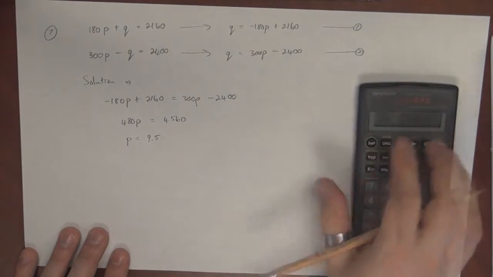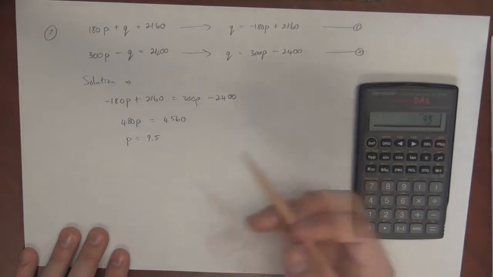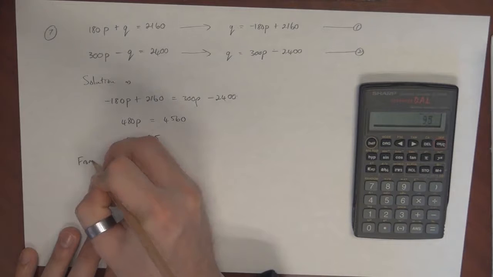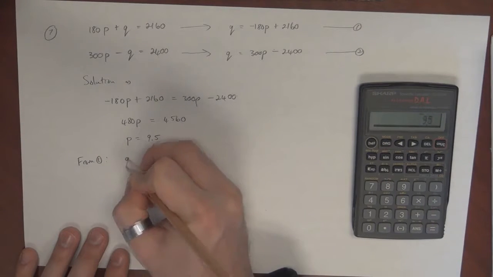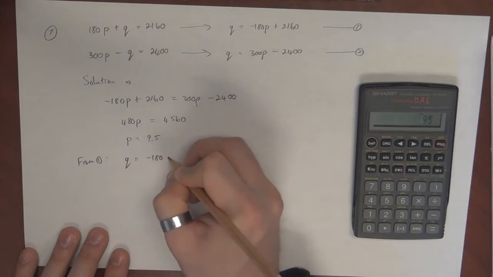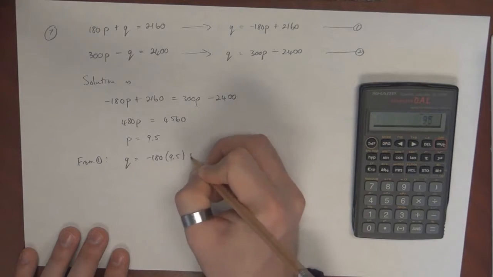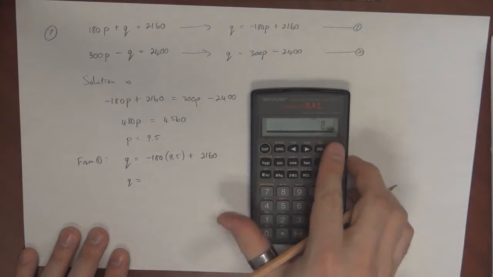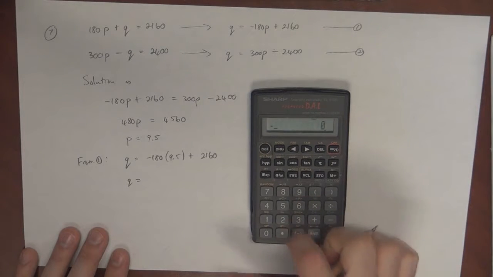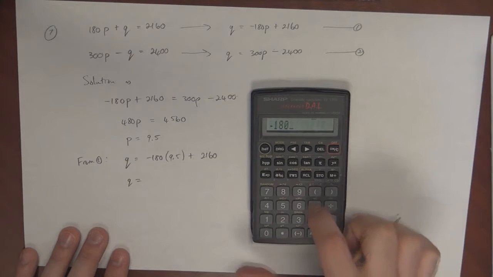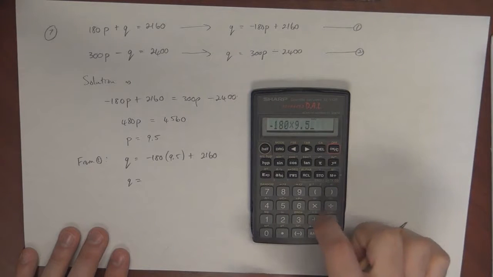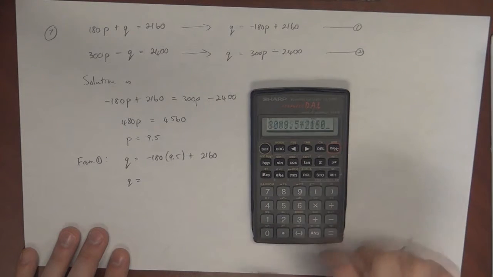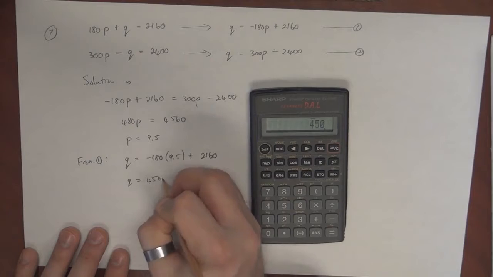What is the corresponding value for Q? You can use either one of these. Let's use 1. Q is negative 180 times 9.5 plus 2160. I get 450.